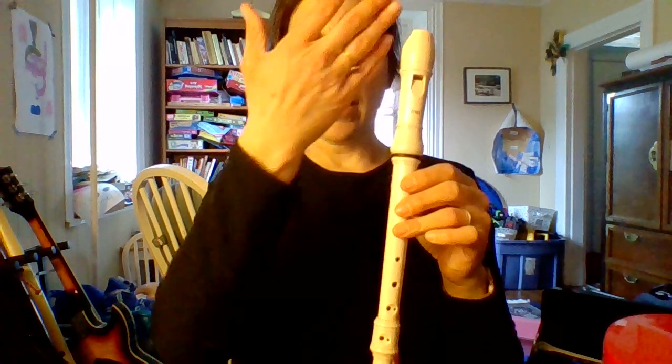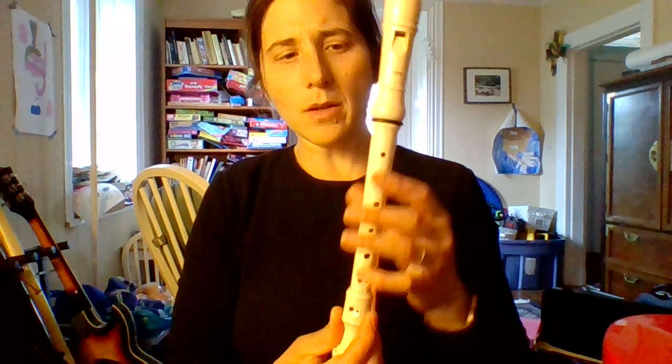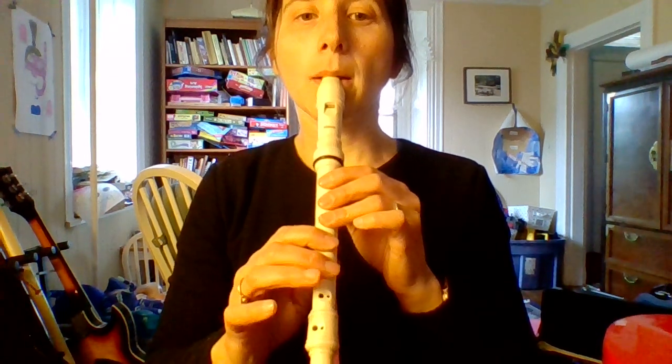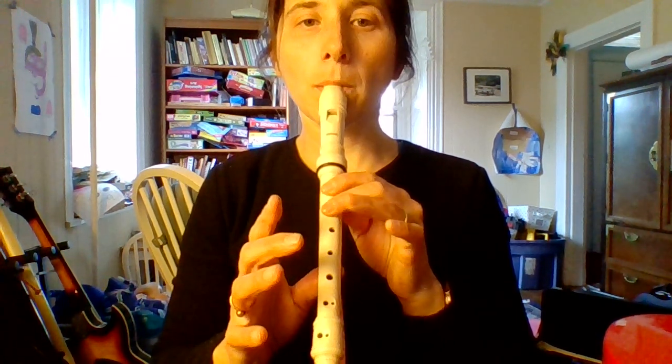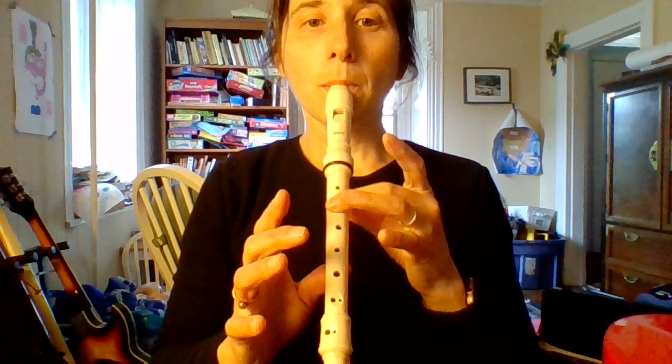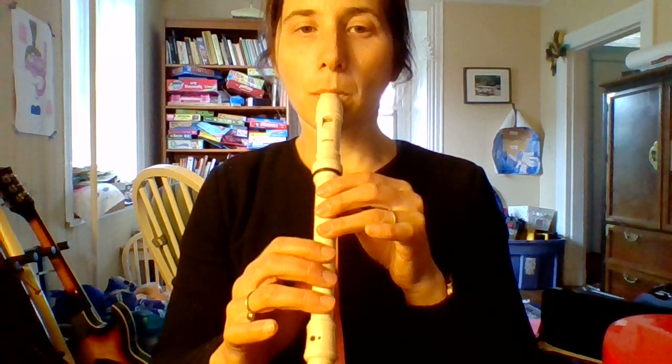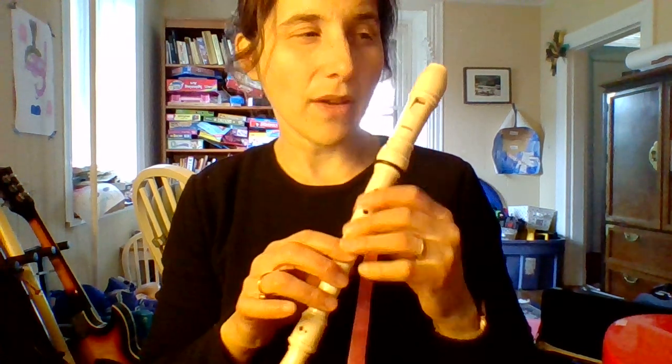So let's see. It has a tube. You blow air into it. It's pretty much a long straight tube, and it has holes that you cover, and it changes the pitch when you cover. It can go from low to high. What family is it? Is it woodwind, brass, percussion, or strings?